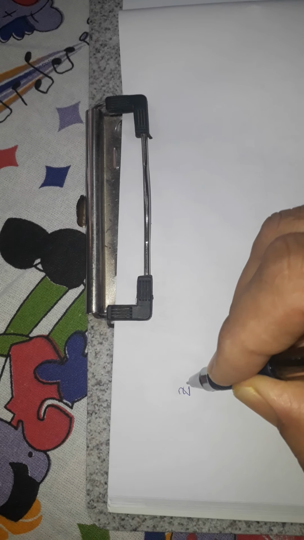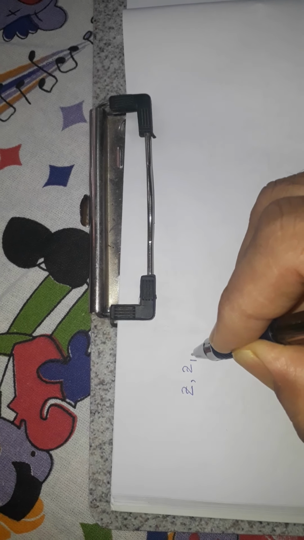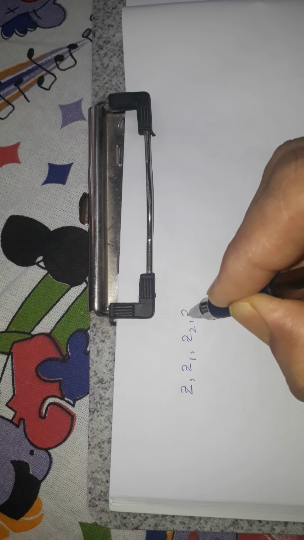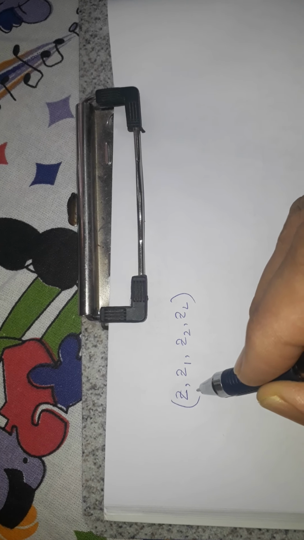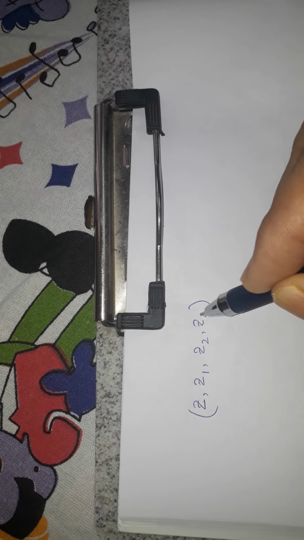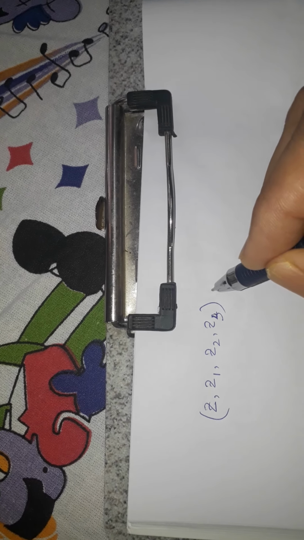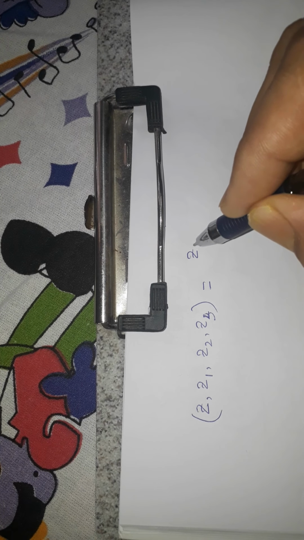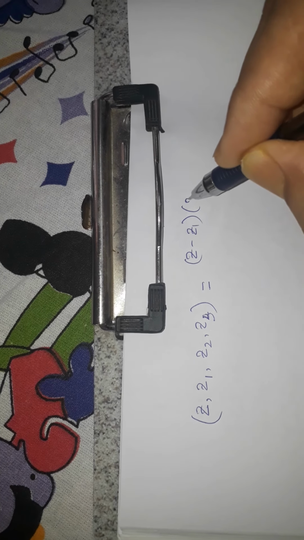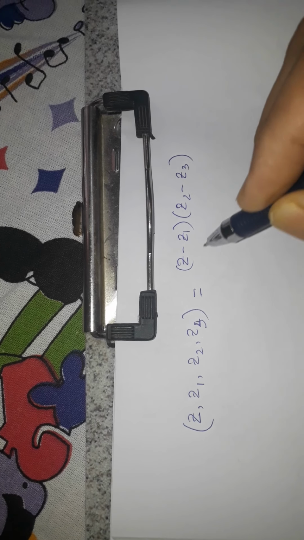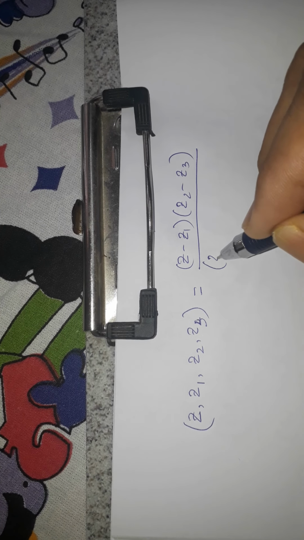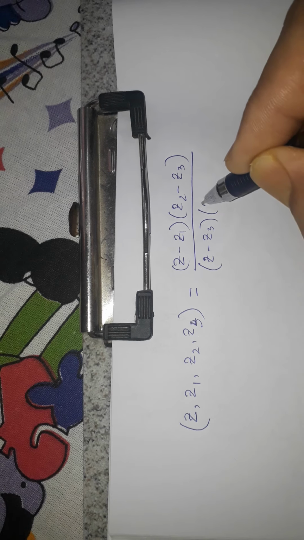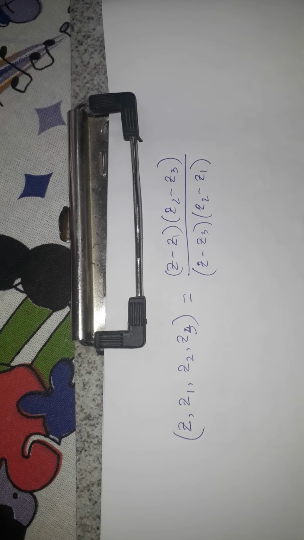So let me first define a cross ratio. Okay, so this cross ratio of 4 points z, z1, z2 and z3 is defined by (z minus z1)(z2 minus z3) over (z minus z3)(z2 minus z1).